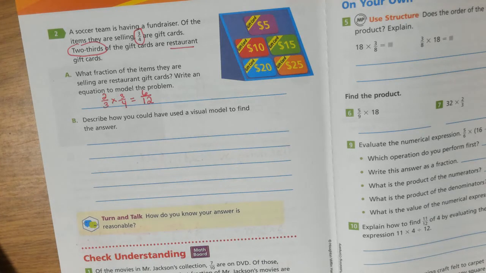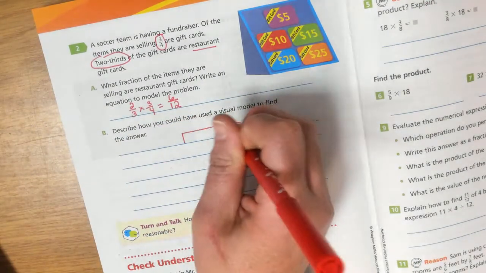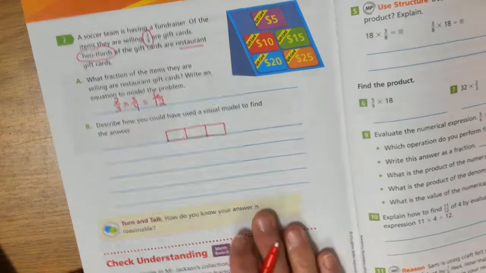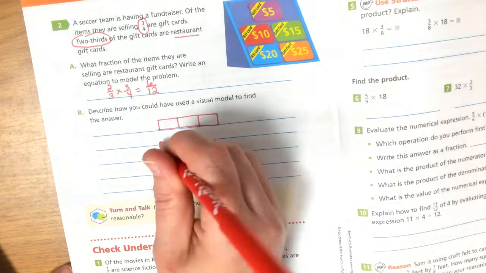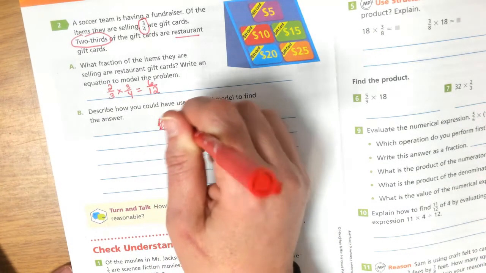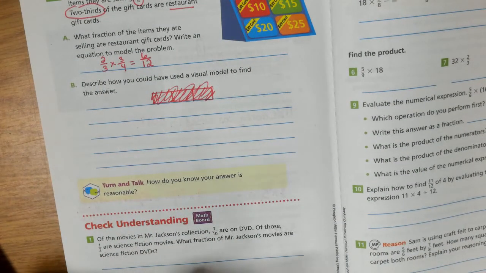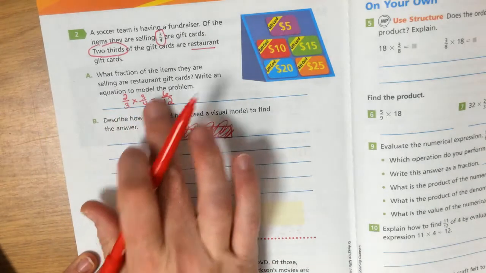So using a picture, we could have our rectangle divided into thirds. And then we have our, oh, sorry, just kidding. We're not comparing, we're multiplying. So you could have a square divided into 4 columns and just shade 3 columns to show 3/4. And then you would need to divide that square into 3 rows. But we're not going to worry about using a visual model. Let's just do our multiplication. We know that 2/3 times 3/4 is 6/12.